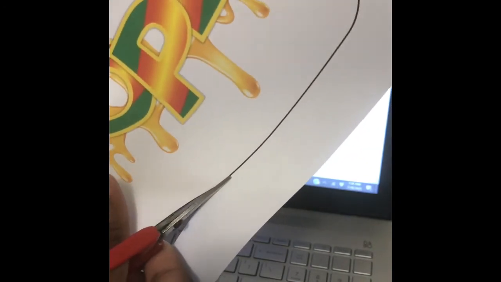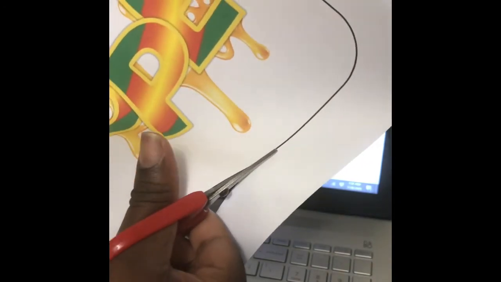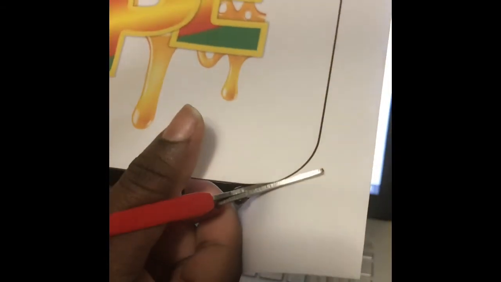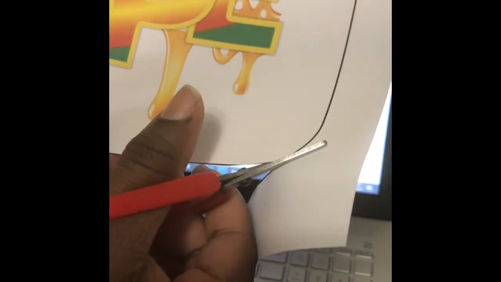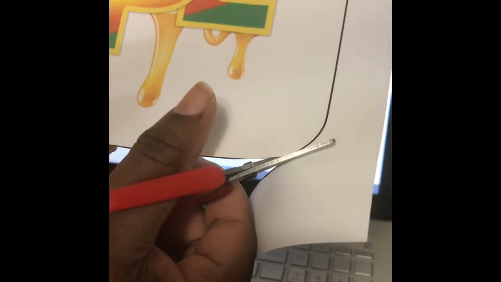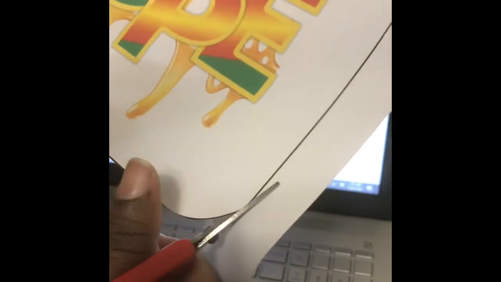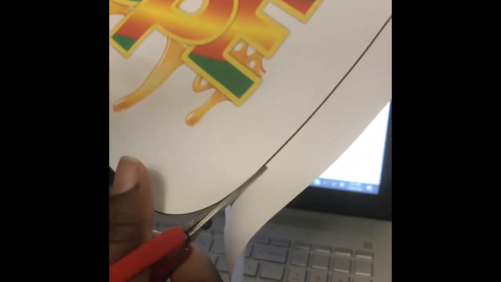Yeah, I just picked up the first scissors I saw. Or you can cut directly on the black, that's fine. It doesn't even really matter, because I make my images at a 6 by 9.5, so it can go directly on the little creases of the tray.